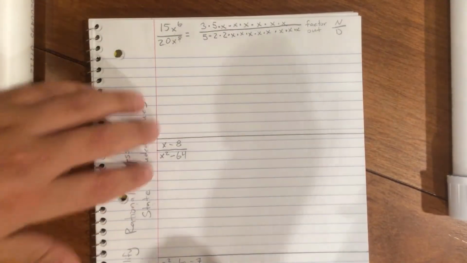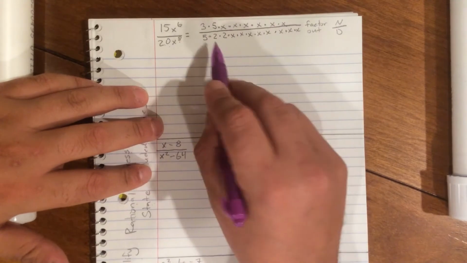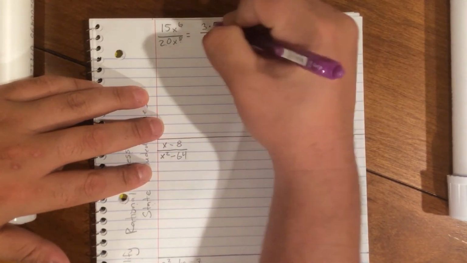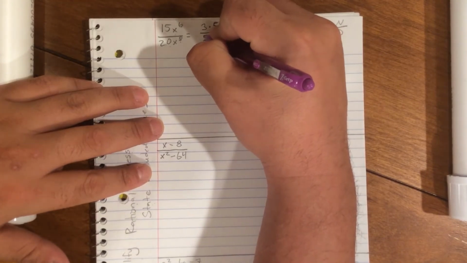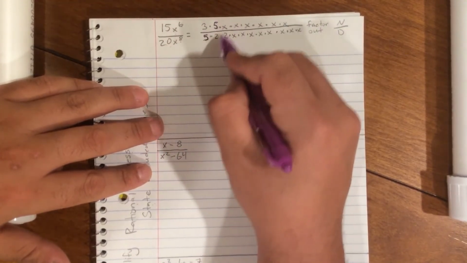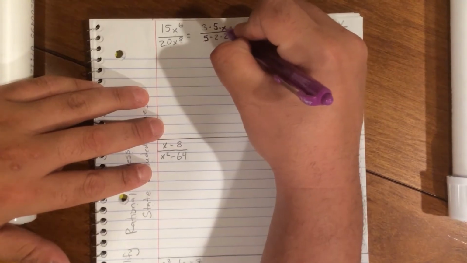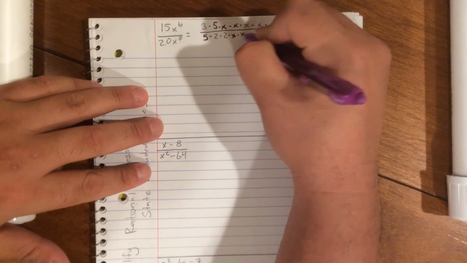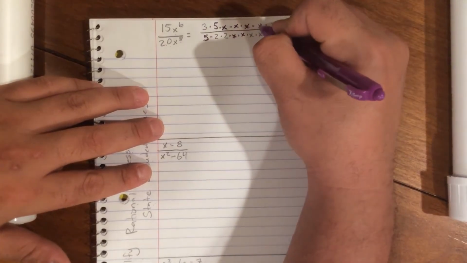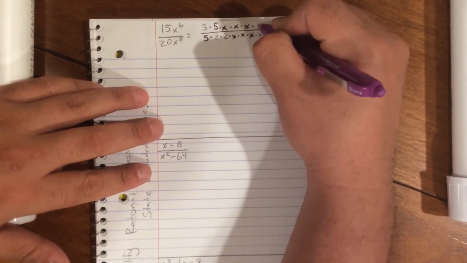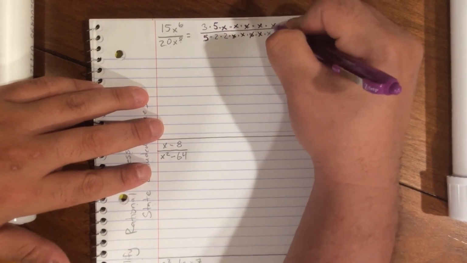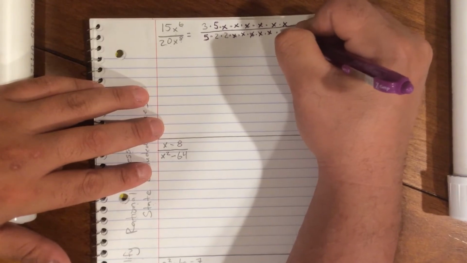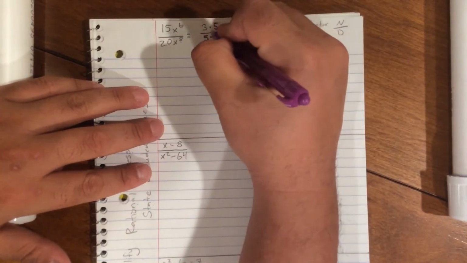Now, in order to simplify, all I have to do is pair up what we have. We have a 5 in the numerator and a 5 in the denominator. We don't have any 3's or 2's in common, but we have 1 x, 2 x's, 3 x's, 4 x's, 5 x's, and 6 x's in common. So everything that we have in common we can cross out.